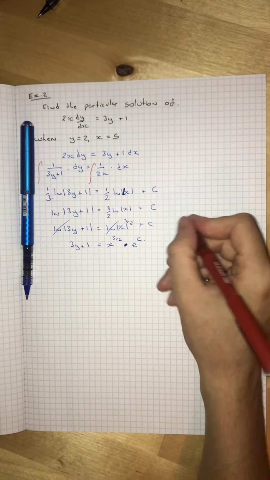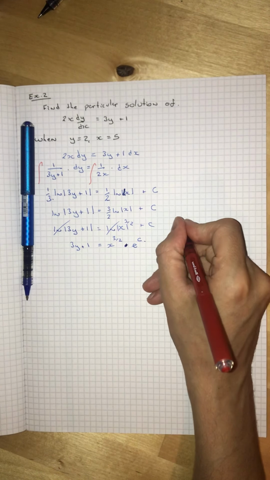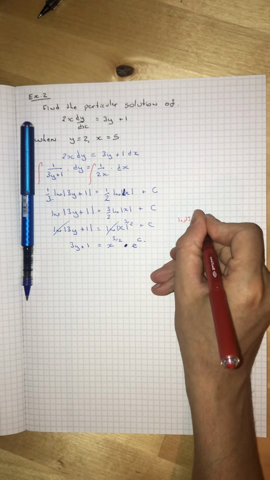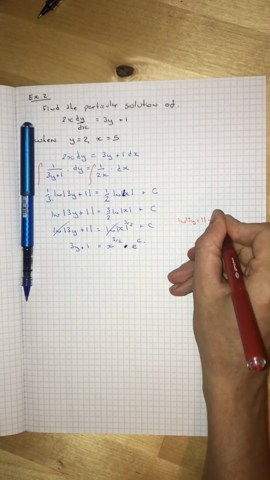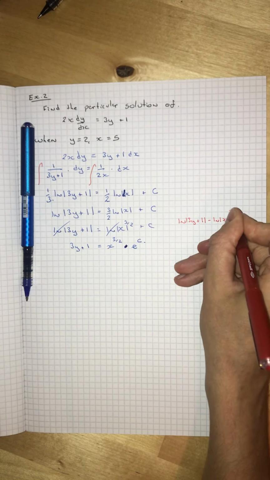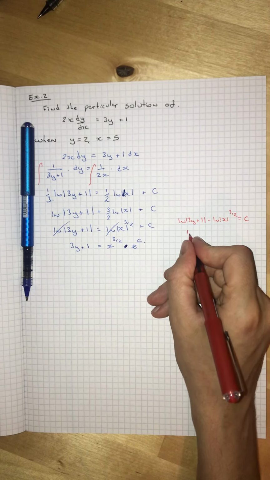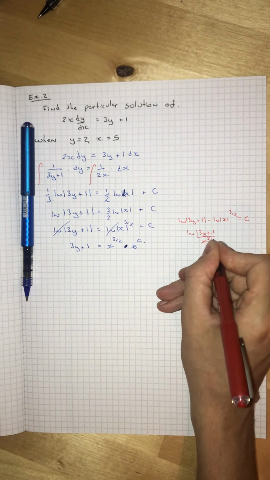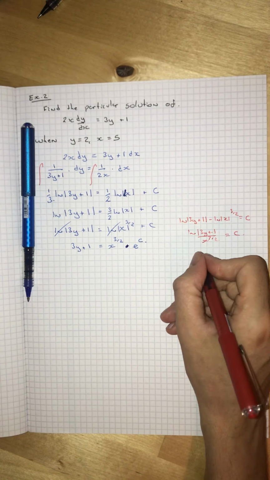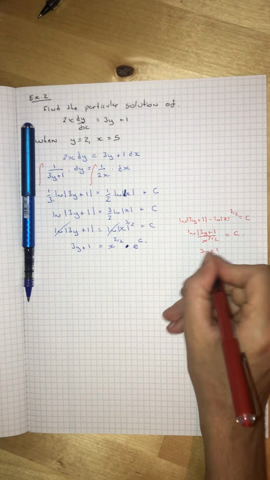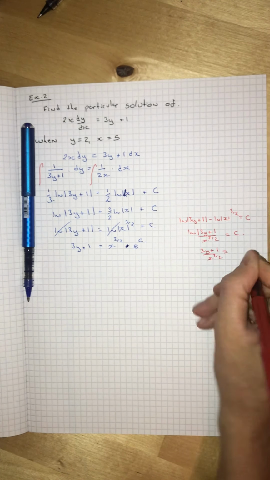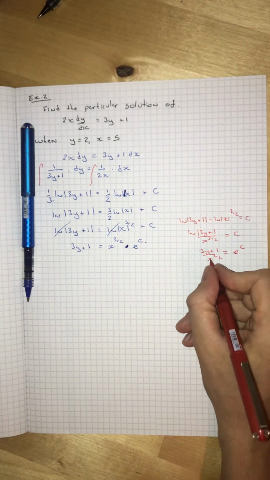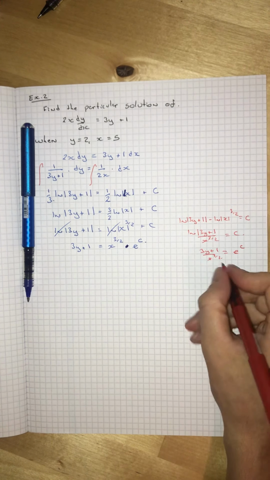That works because we would get natural log of 3y plus 1 minus natural log of x to the power 3 over 2 equals c, giving us natural log of 3y plus 1 over x to the power 3 over 2 equals c. So 3y plus 1 over x to the power 3 over 2 equals e to the power c, and then we bring the x to the power 3 over 2 up.